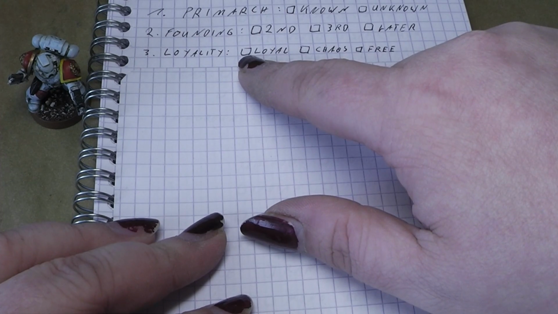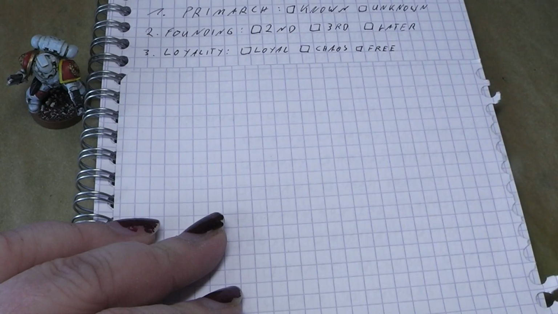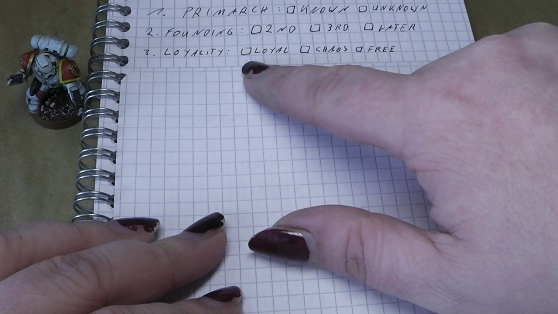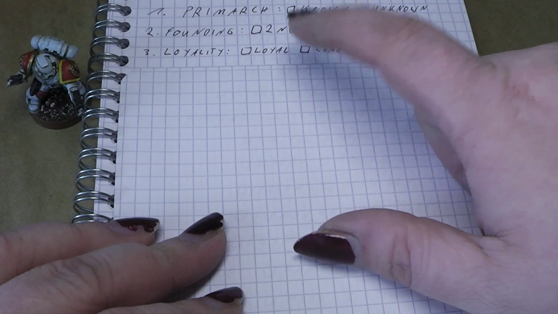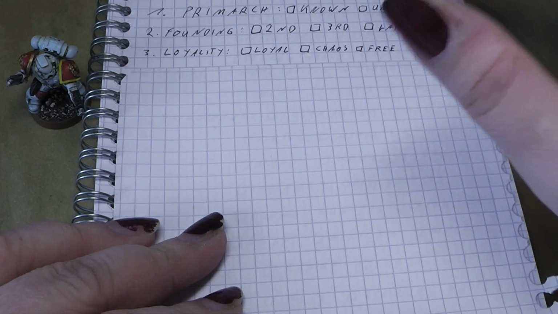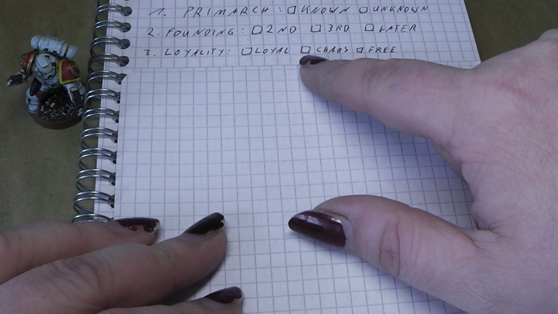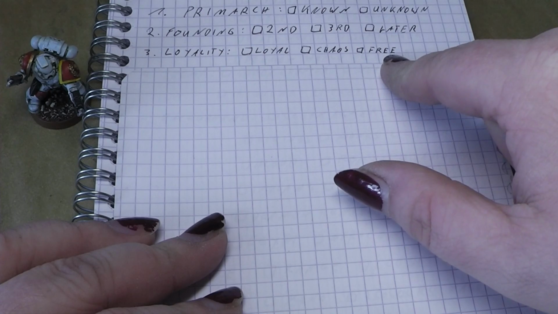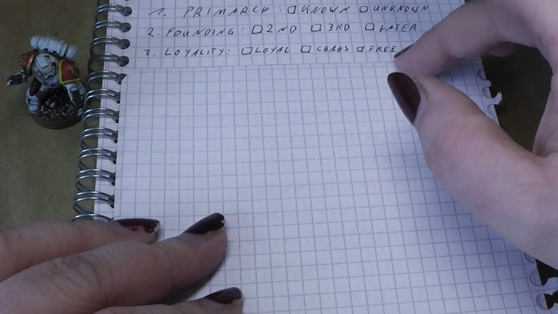So, what loyalty has your Space Marine chapter? Is your chapter absolutely loyal to the Emperor and the Empire of Man? Or is it a Chaos Space Marine warband? Yes, you can also use this chart here to create a Chaos Space Marine chapter. Or is it maybe a free chapter? Free is a very wide term in this matter.